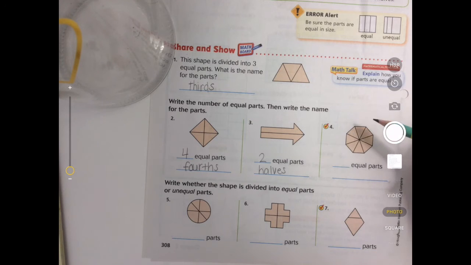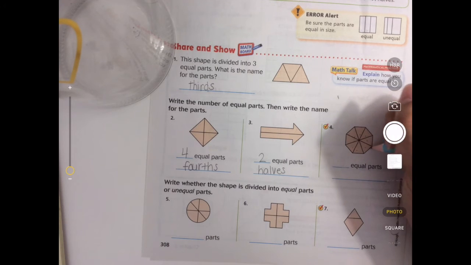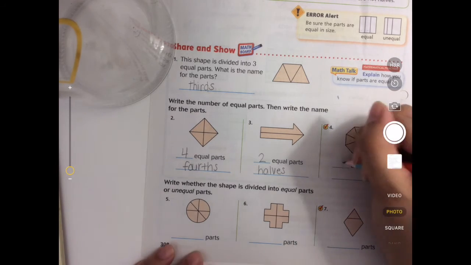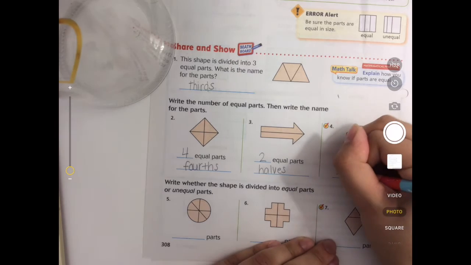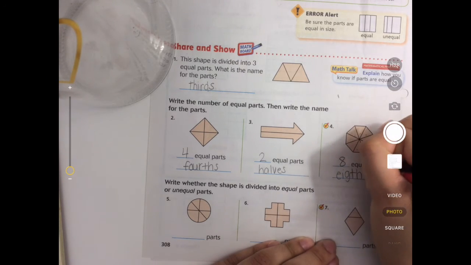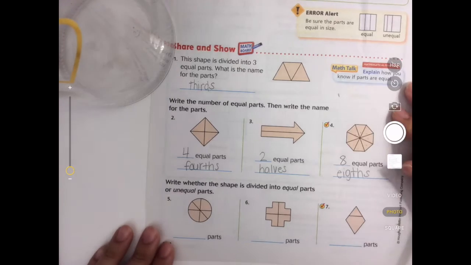What about this one? How many equal parts do we have? Let's count. 1, 2, 3, 4, 5, 6, 7, 8 equal parts. So 8 equal parts, what name would that be? Eighths. These are all part of your vocabulary words.